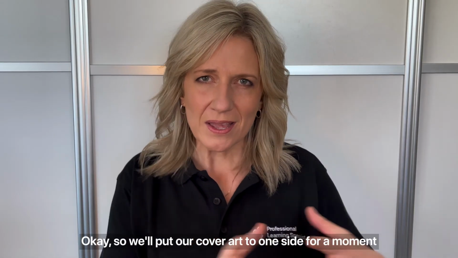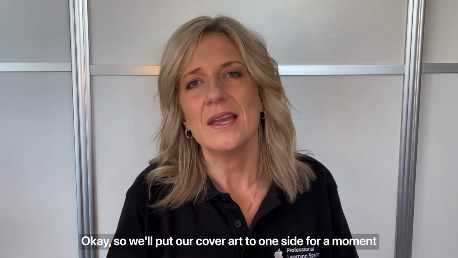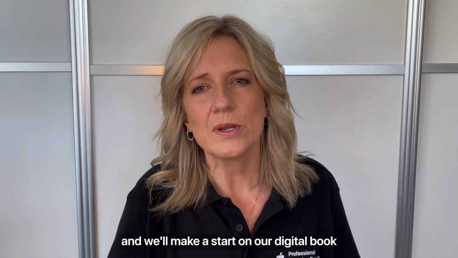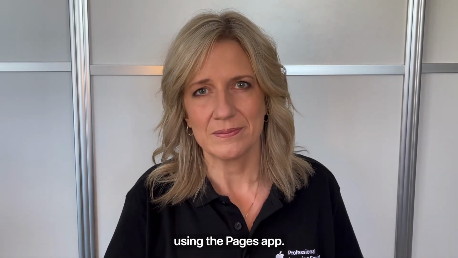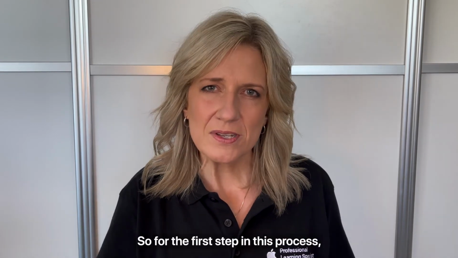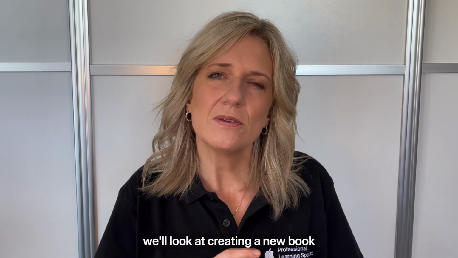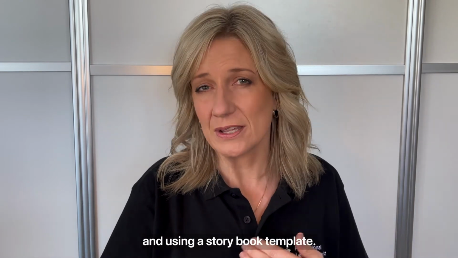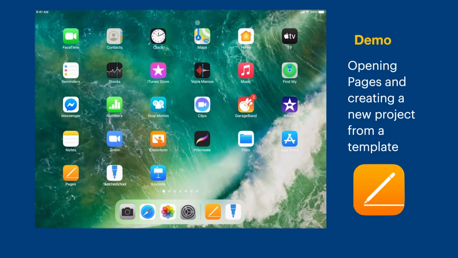Okay, so we'll put our cover art to one side for a moment and we'll make a start on our digital book using the Pages app. So for the first step in this process, we'll look at creating a new book and using a storybook template.